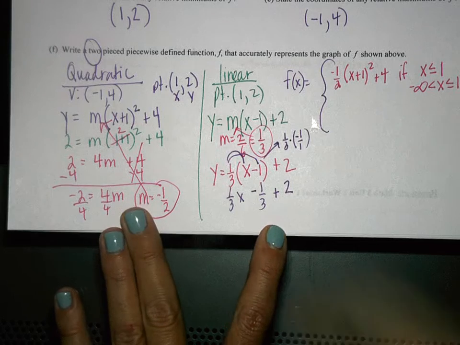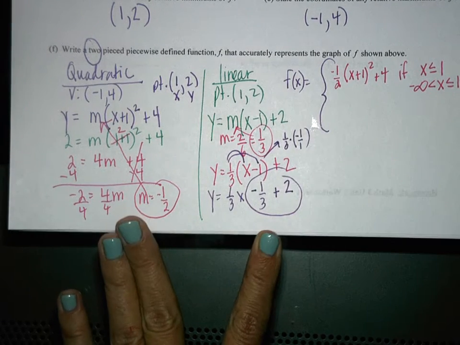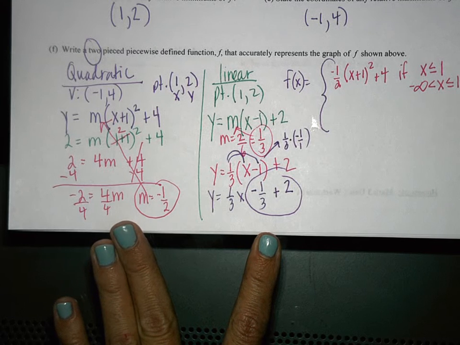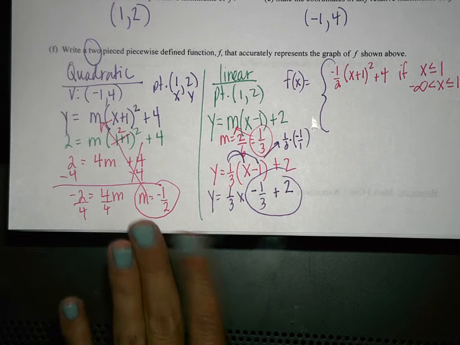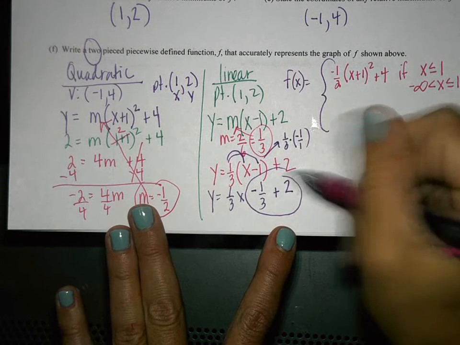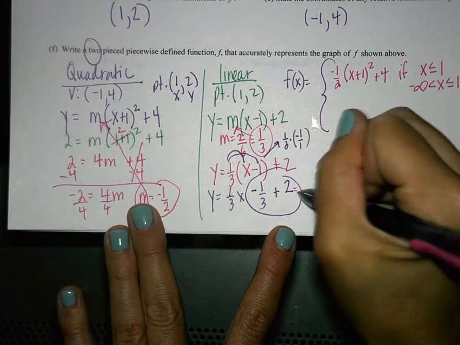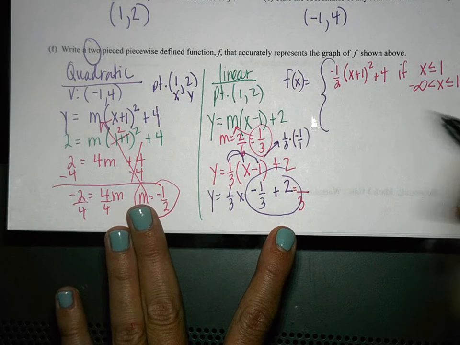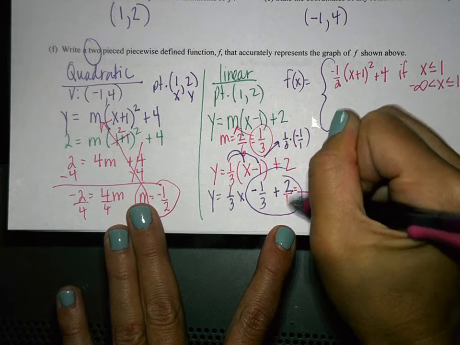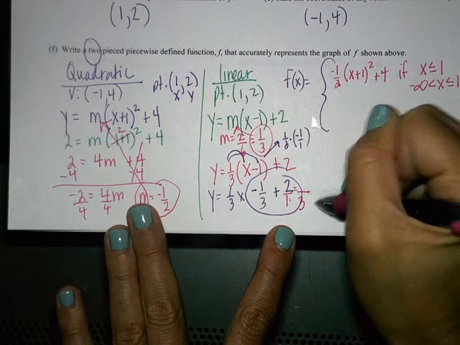Now, the issue here is that you can combine these like terms. There's a lot of ways of thinking about this. I think the easiest way is that you would change 2 to have a denominator of 3. Right now this 2 has a denominator of what? 1. So 1 times what makes 3? 3.